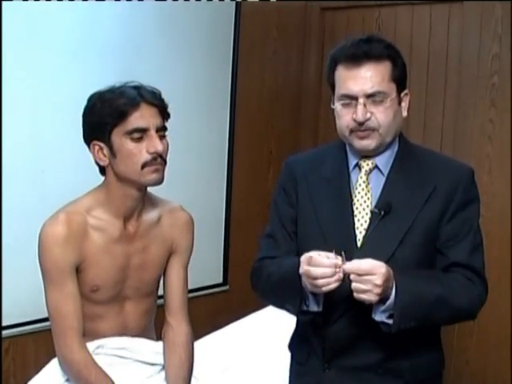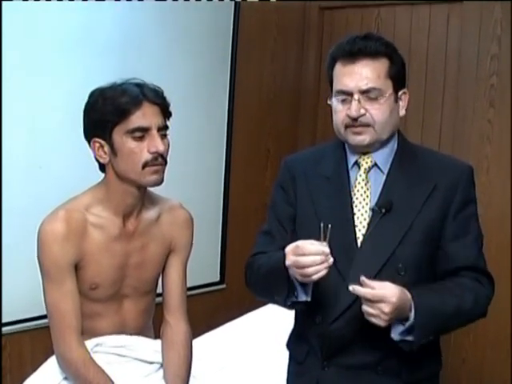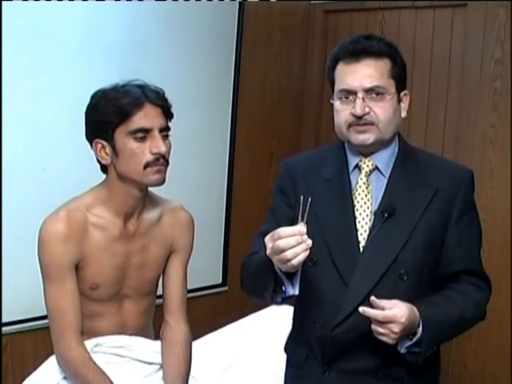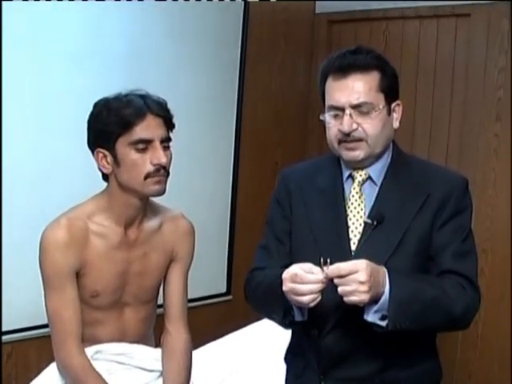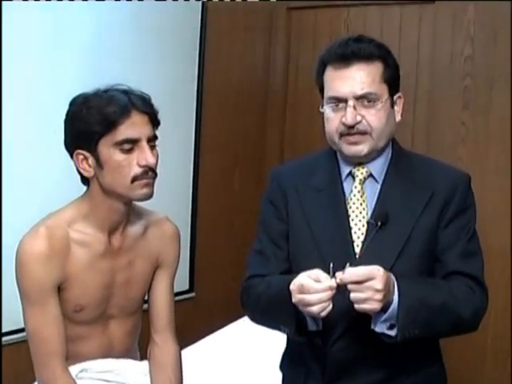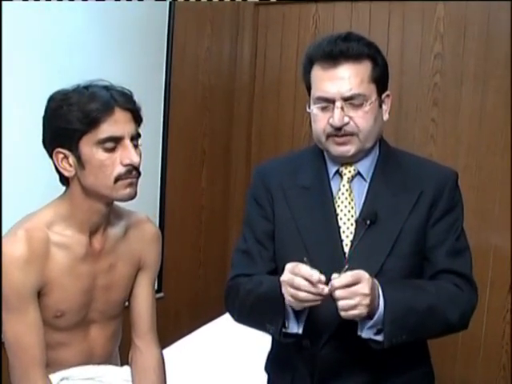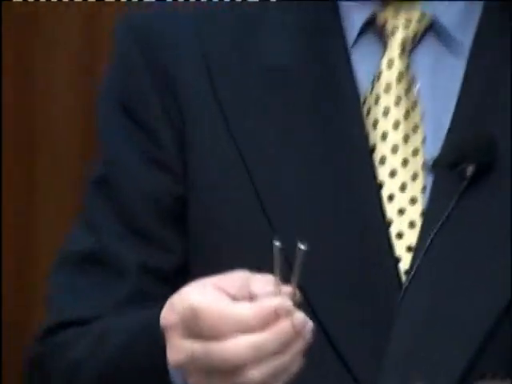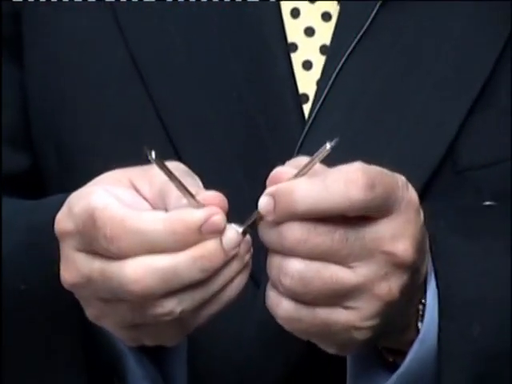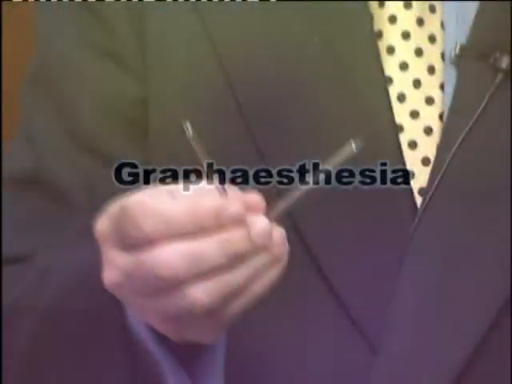Tactile discrimination: the patient is able to discriminate between the 2 points of the prongs, and different parts of the body vary in the capacity of finding out the distance between the 2 prongs. The very sensitive area can even distinguish between 2 to 5 millimeter, whereas in some areas the distance is more than 3 to 5 centimeter.